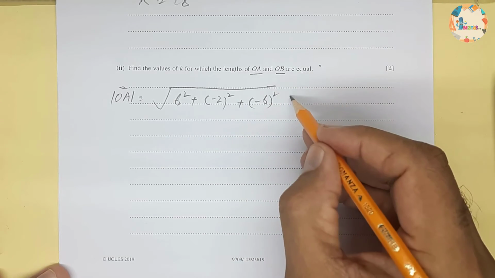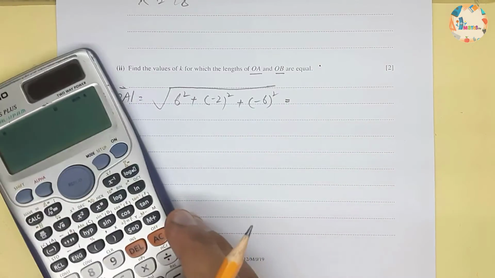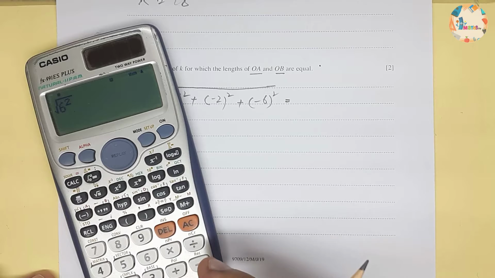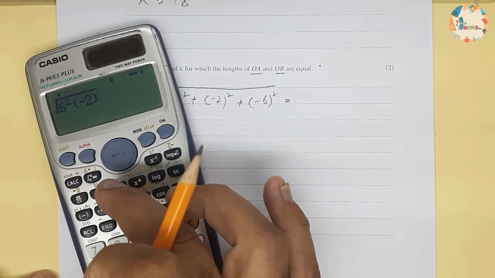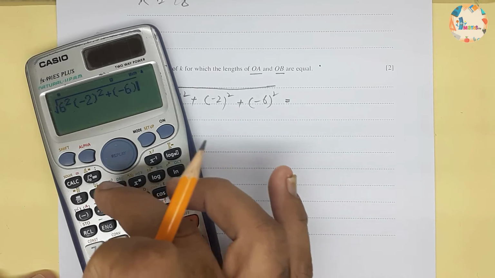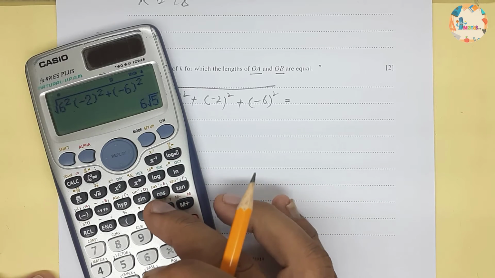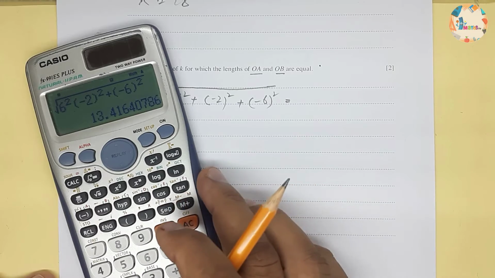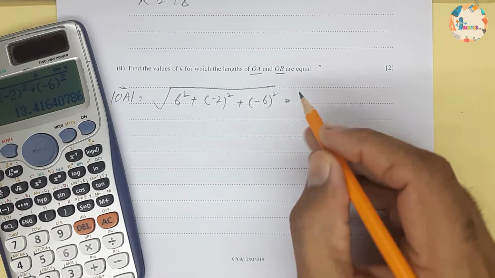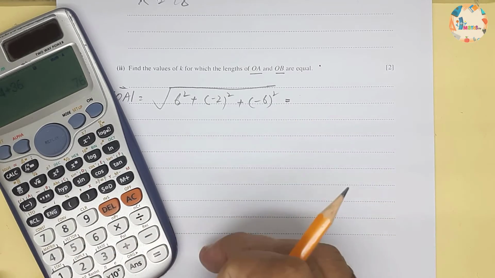This is for OA, and if we calculate this, this will be root of 6 squared plus minus 2 squared plus minus 6 squared. This is giving us 6 root 5, or 13.4, or if we just calculate this one, it is 36 plus 4 plus 36, so it will be 76 under root.